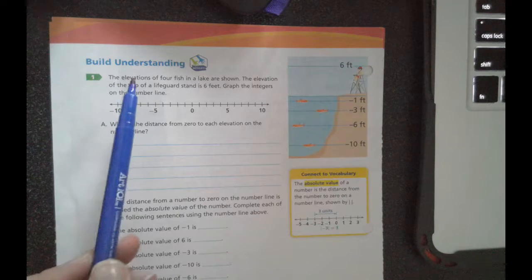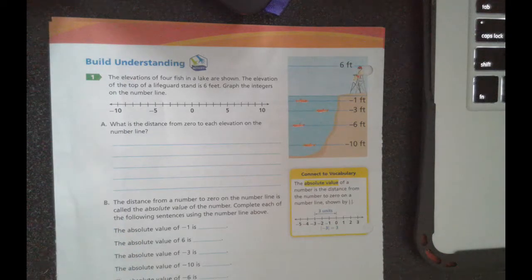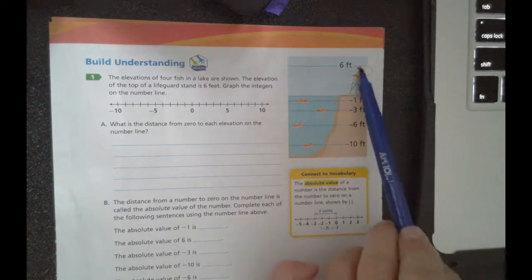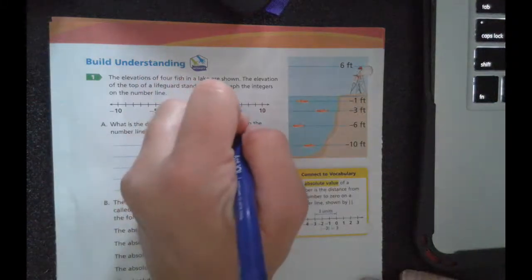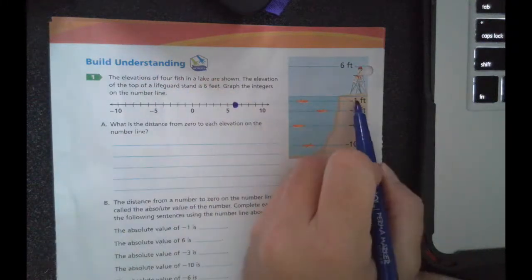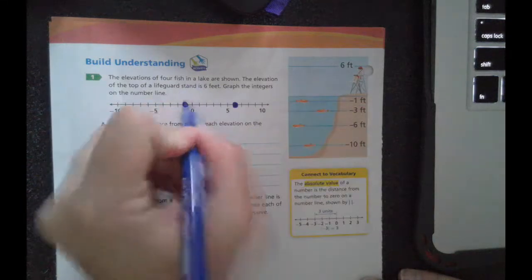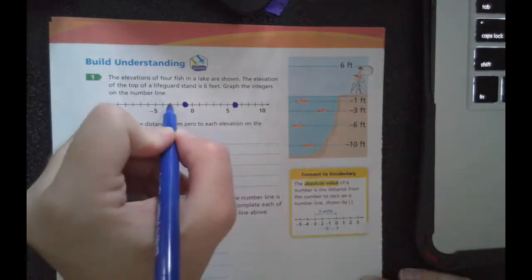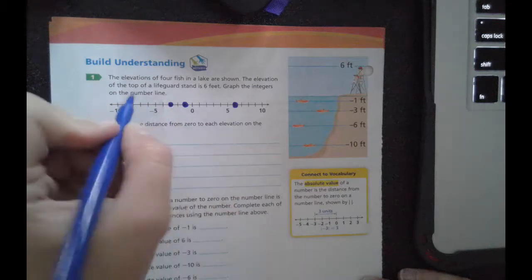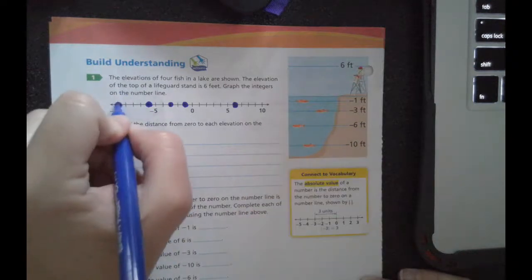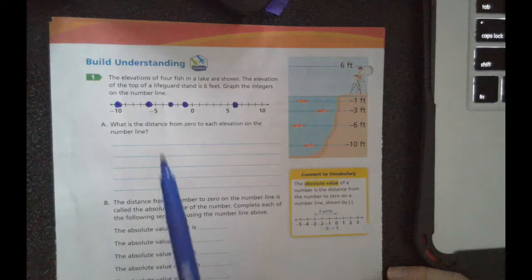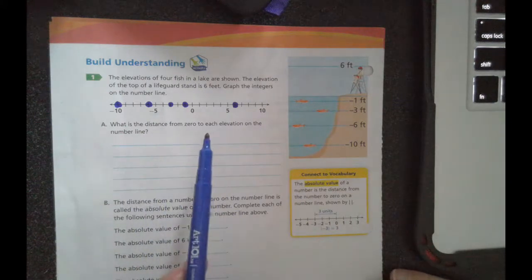Up here at the top of the page, problem number 1, the story that goes with it says the elevations of 4 fish in a lake are shown. The elevation of the top of a lifeguard stand is 6 feet. Graph the integers on the number line. So I'm going to start up here at the top, and we have our lifeguard stand at 6 feet. The first fish in the water is at -1 foot. The second fish is at -3. We have -6 feet. And then the last fish is at -10 feet. So hopefully you get all that on your number line.